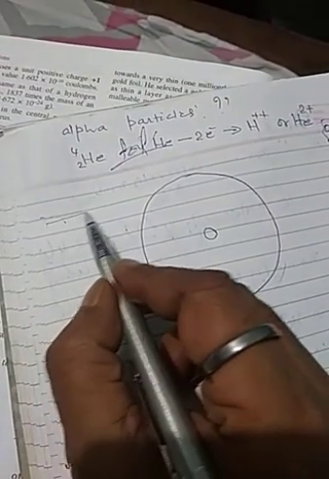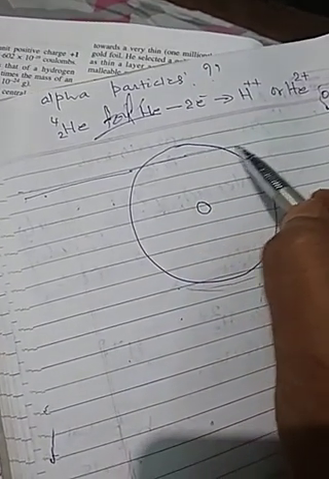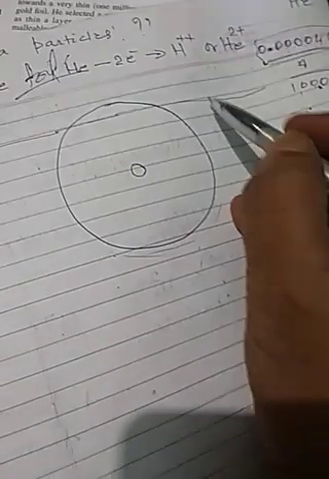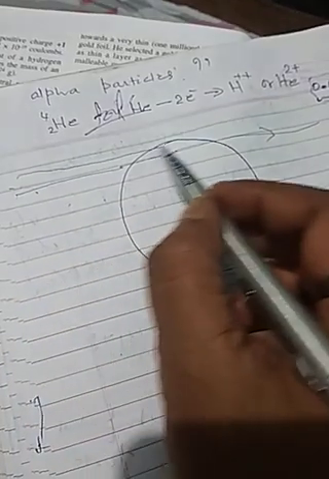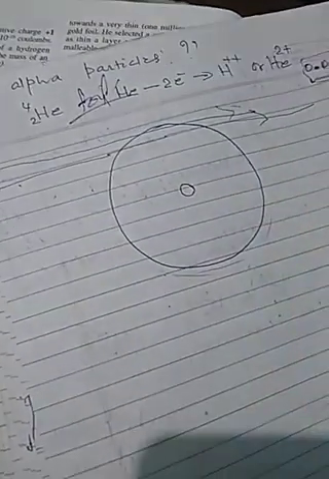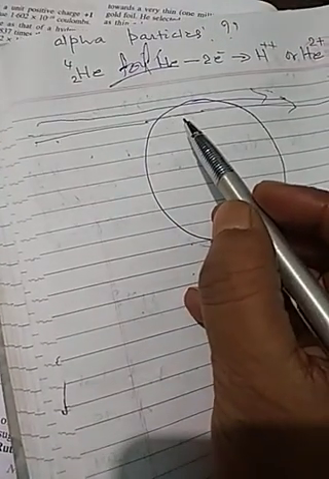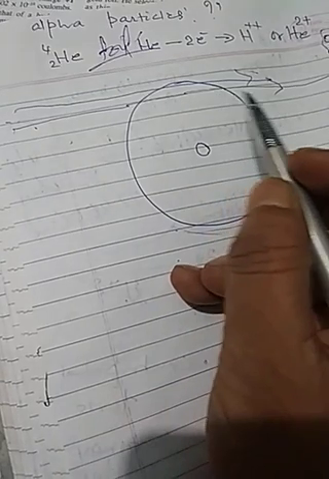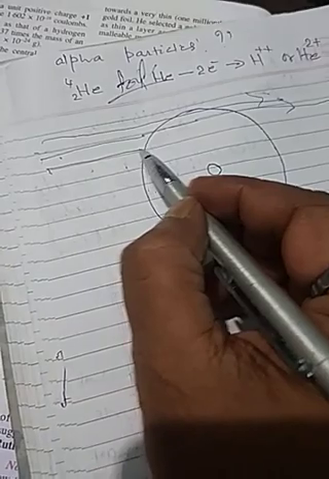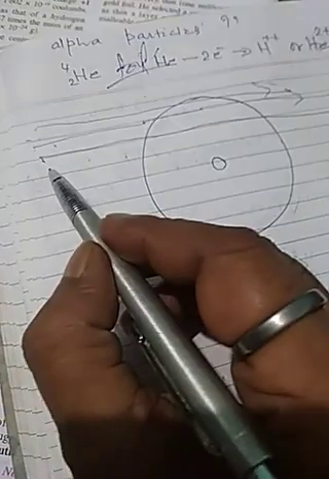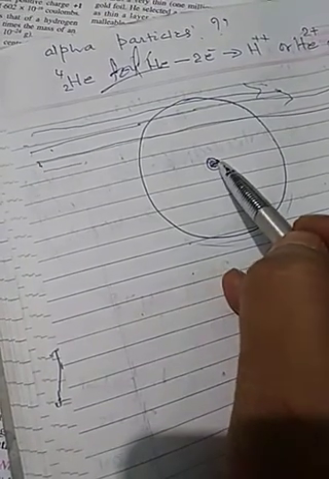Then he threw alpha particles. What is an alpha particle, my dear friend? I just told you, it is doubly positively charged. What he found was that these alpha rays or alpha particles passed in a straight line. During drawing there may be some zigzag, the line may not be straight, but they passed in a straight line.